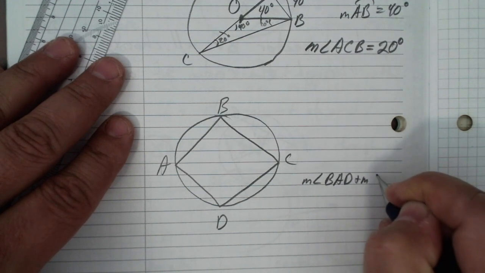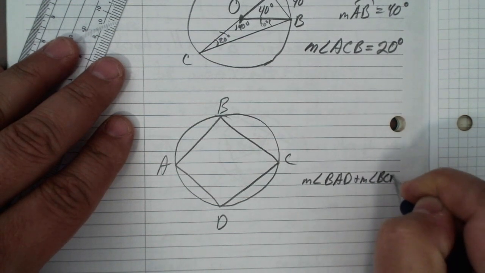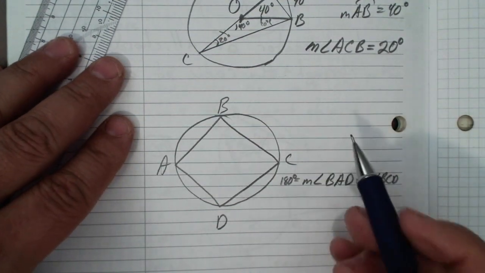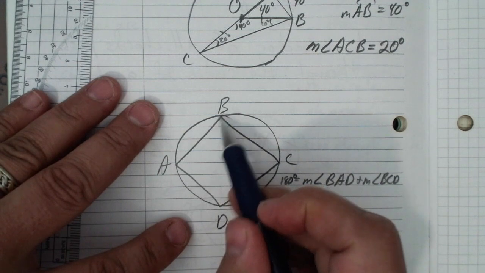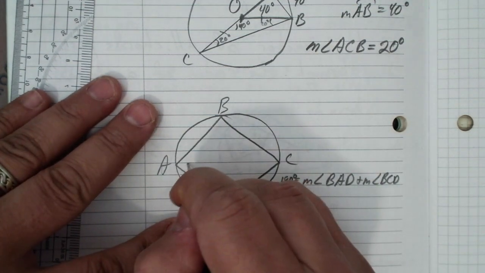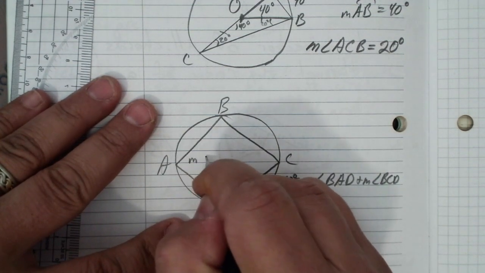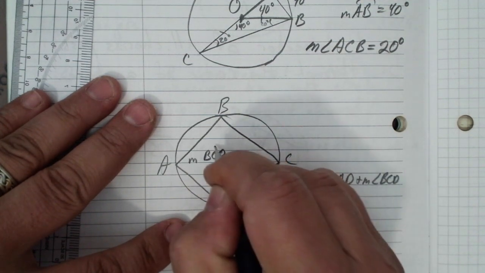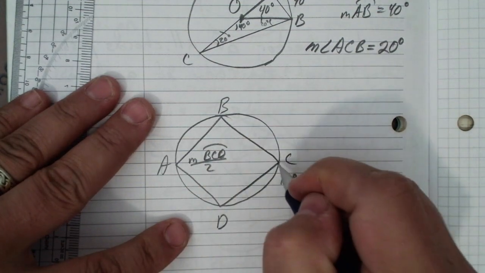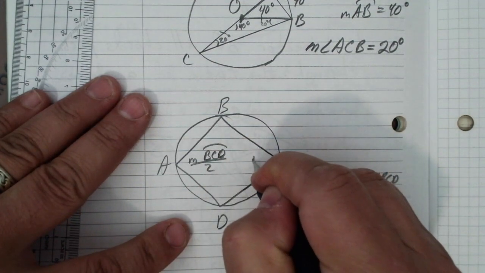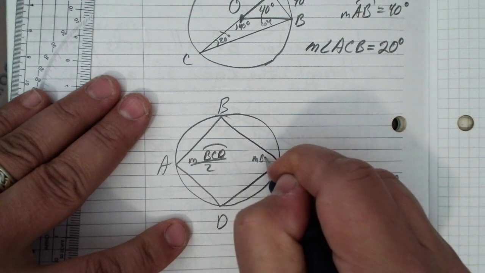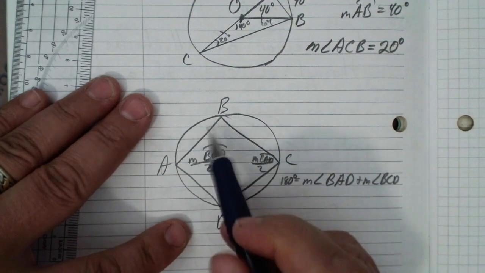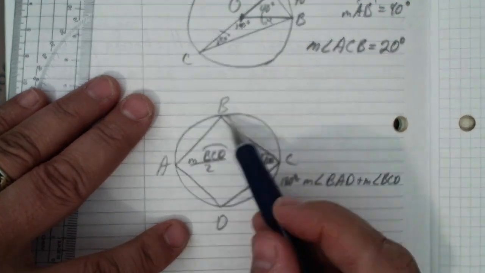the measurement of angle BAD plus the measurement of angle BCD has to equal 180 degrees. And the reason for that is because BAD is equal to half of the measurement of arc BCD, and the measurement of angle C is half the measurement of arc BAD, because inscribed angles are half the arc contained.